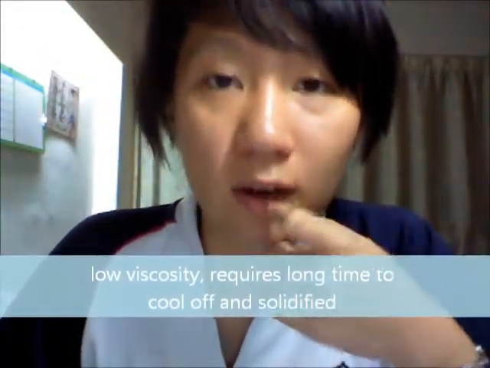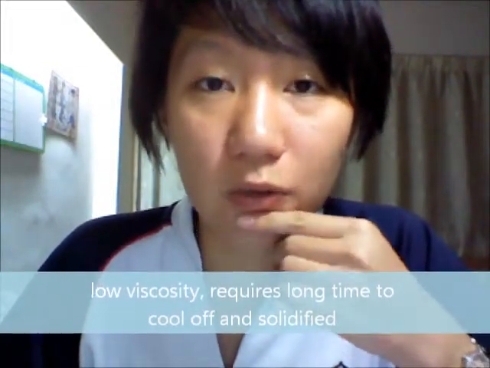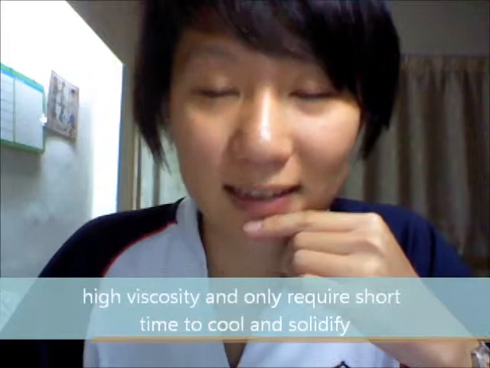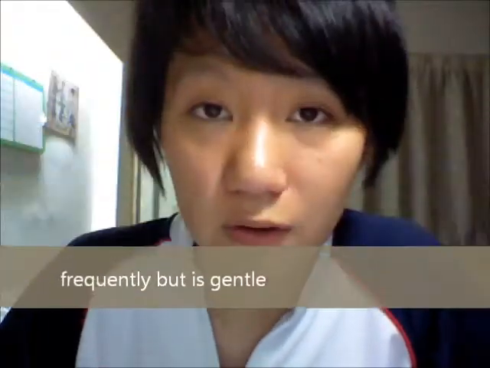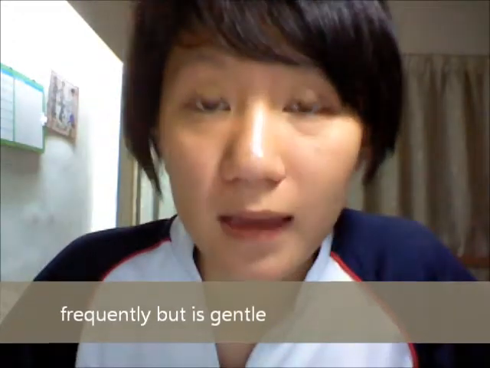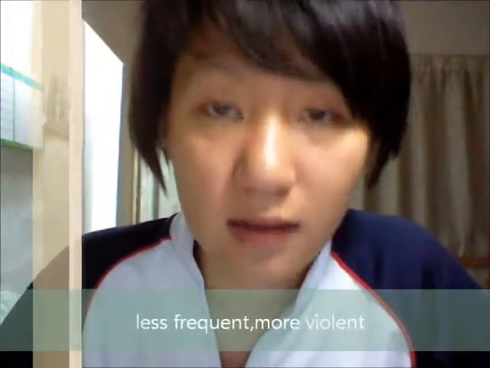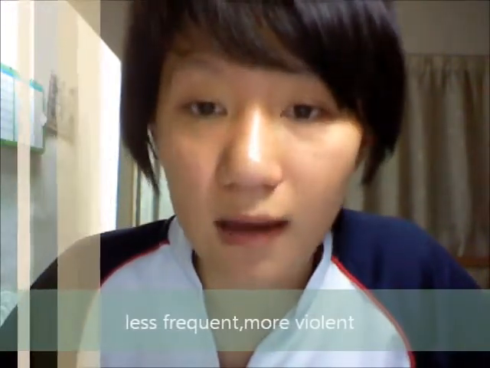Okay, so the main difference between the basaltic magma and the other two is that the basaltic magma has a low viscosity and requires a long time to cool and solidify, while the other two have high viscosity and can cool and solidify in a short time. Basaltic magma erupts more frequently but is gentle due to the release of gas, while the other two happen less frequently but are more violent due to the build-up of gases. So approximately 80% of magma erupted by the volcanoes is basaltic, while the other two take up about 10% each.